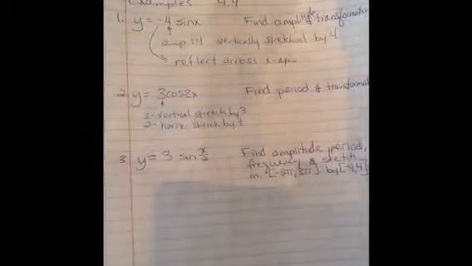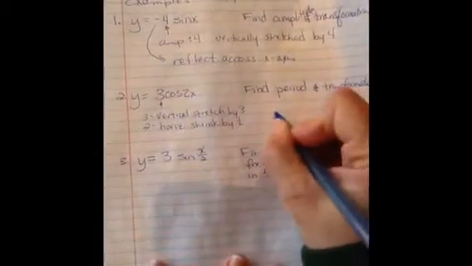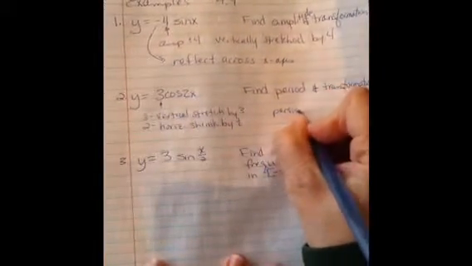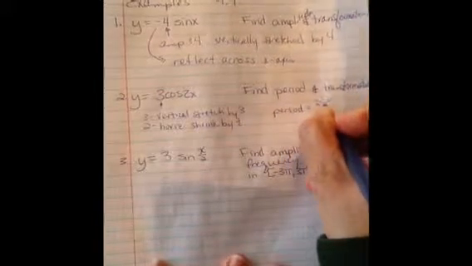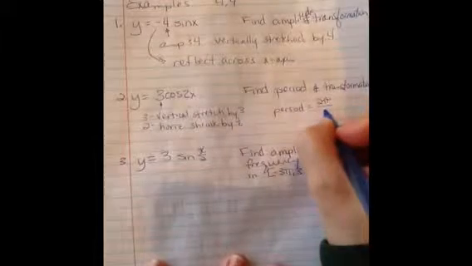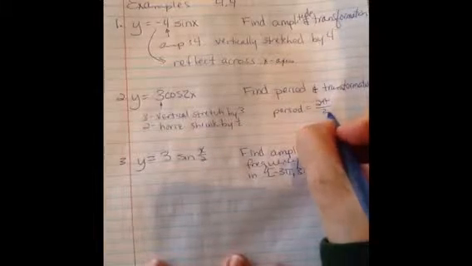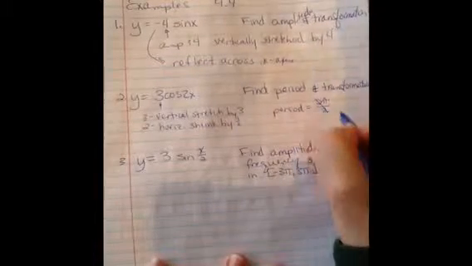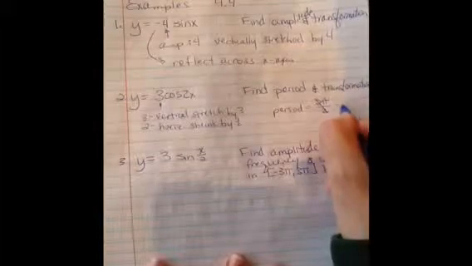And if I'm going to look for the period, remember, the period is affected by the b value. Here's my b value. So your period is equal to 2 pi, because that is the normal period of a cosine, divided by my b value, which is 2. So these cancel, and my period is pi.